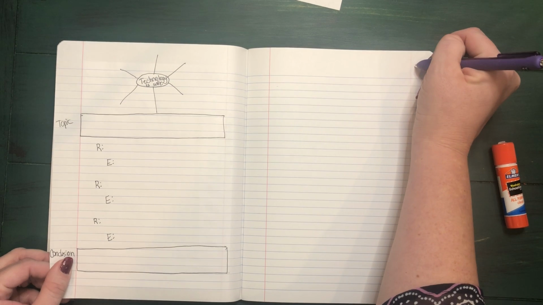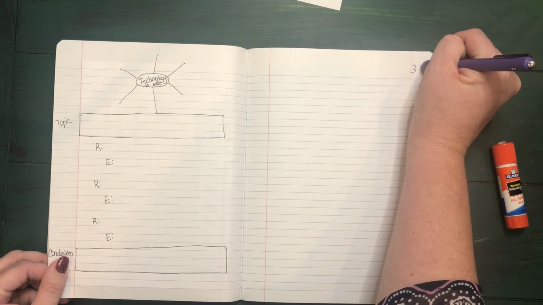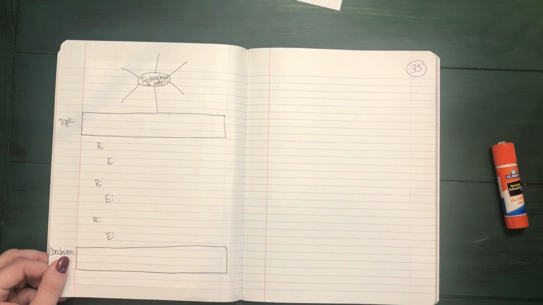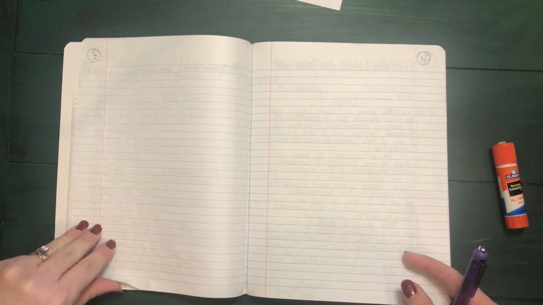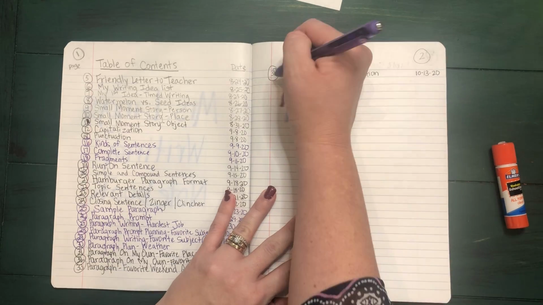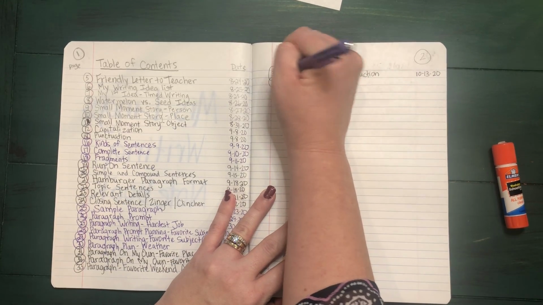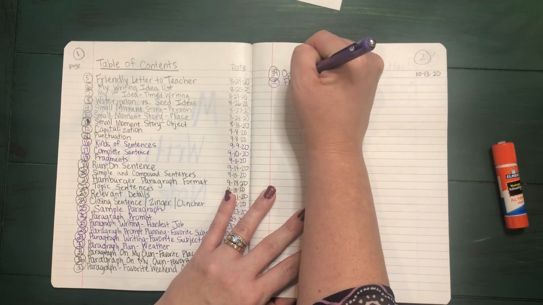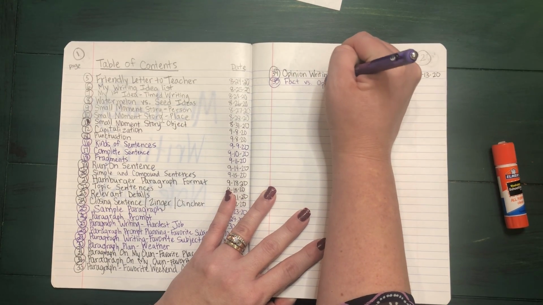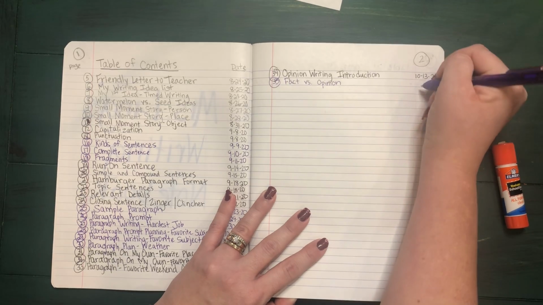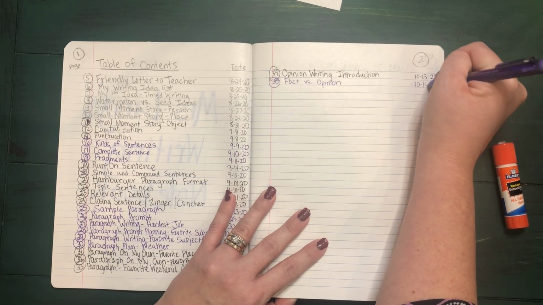So if you would, on the next available page, you are going to write page 35. We're going to then turn back to the table of contents, and you're going to write 35. And today we're focusing on the difference between what is a fact versus what is an opinion. And today's date is 10-14-20.